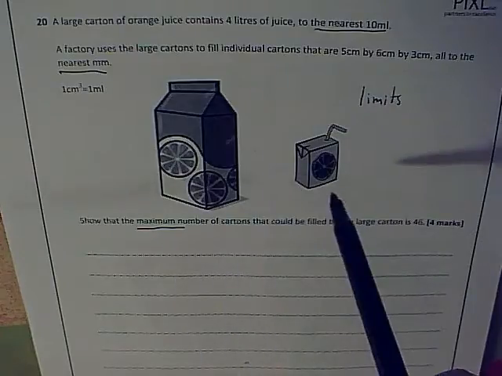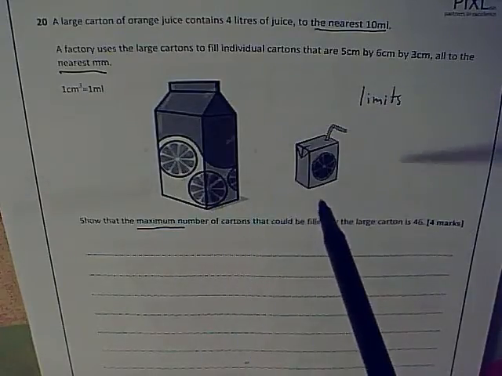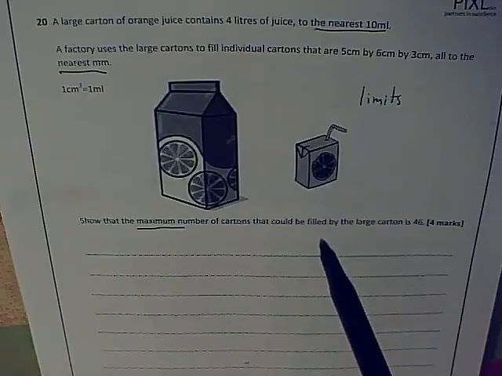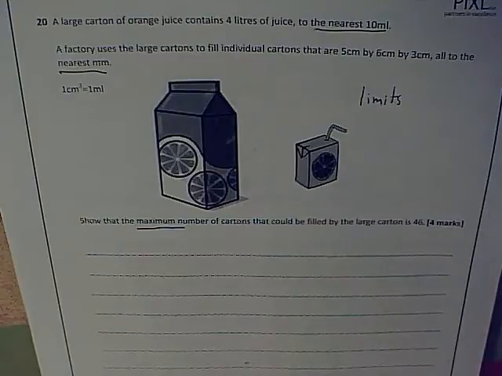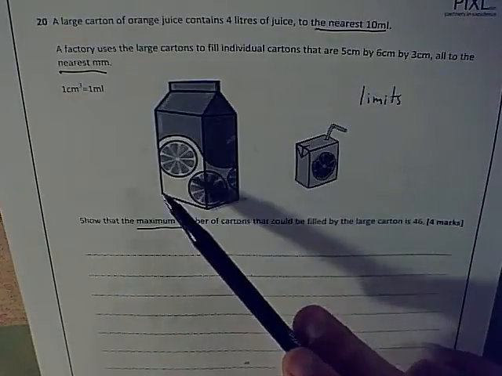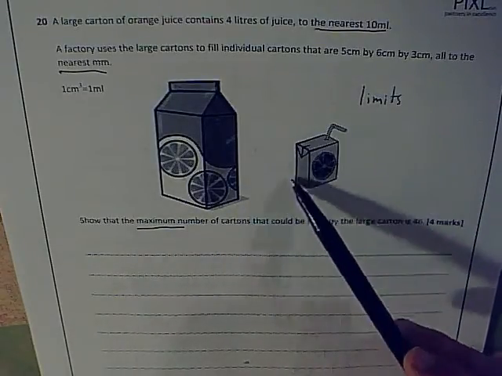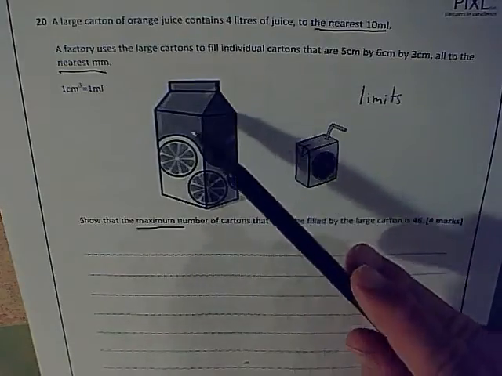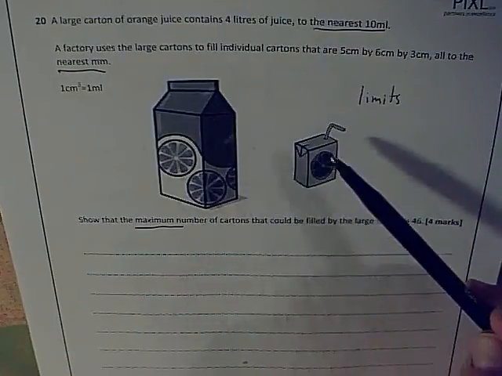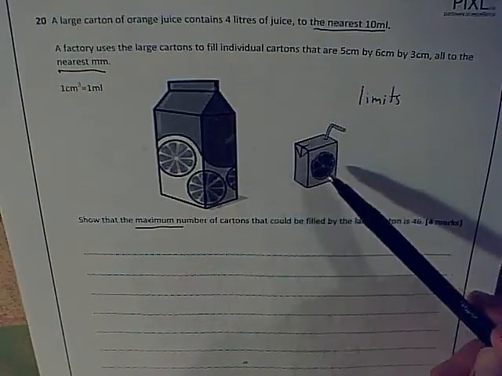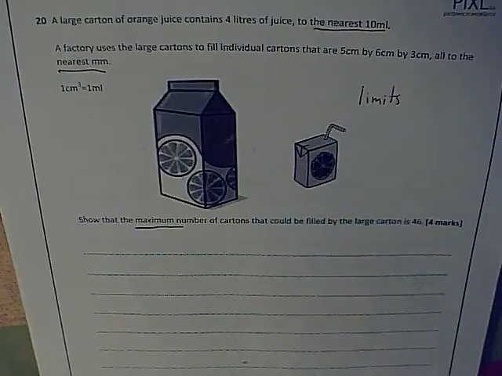If I'm going to fill loads of them, then I want the most juice fitting into a lot of small cartons. So it's going to be the largest volume of juice in this divided by the smallest volume of this one, which will give me the greatest number.